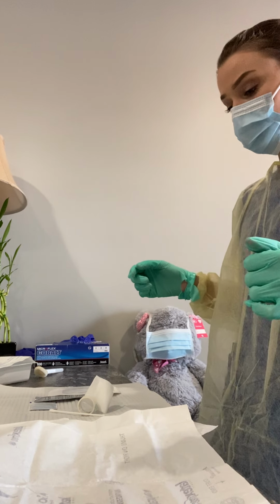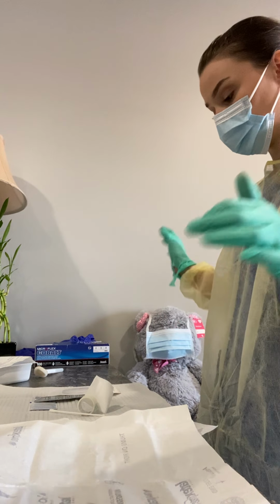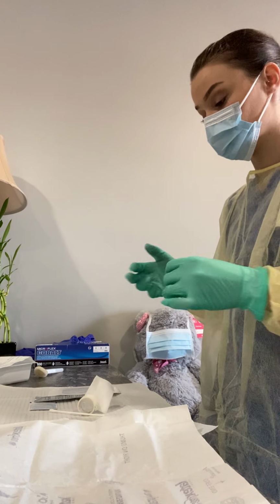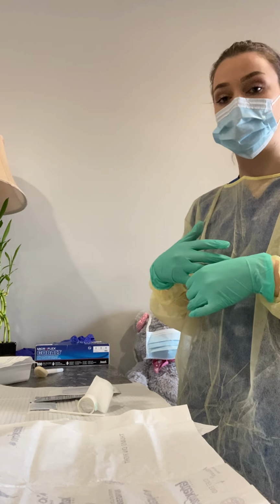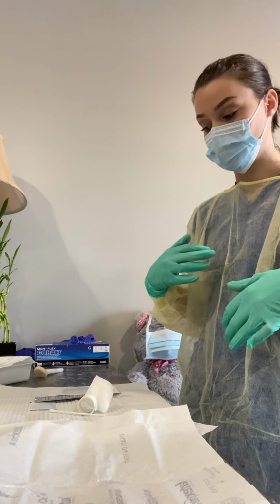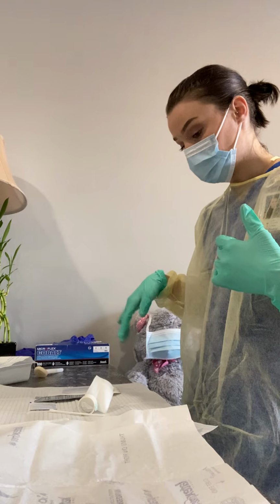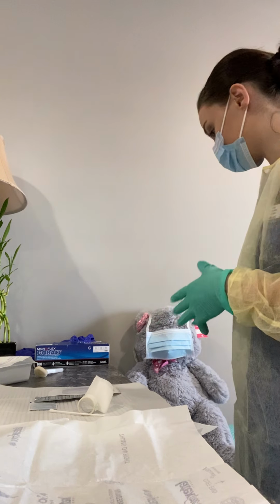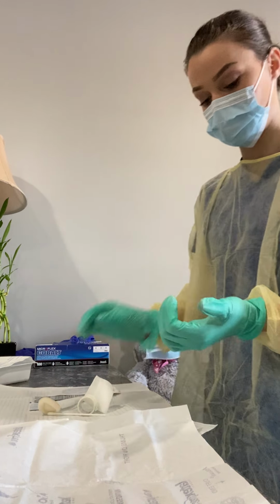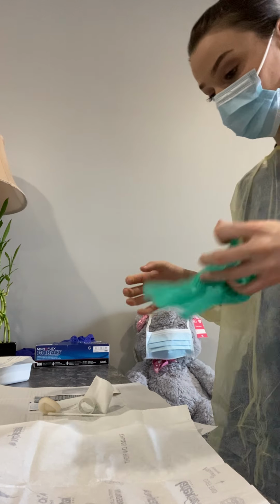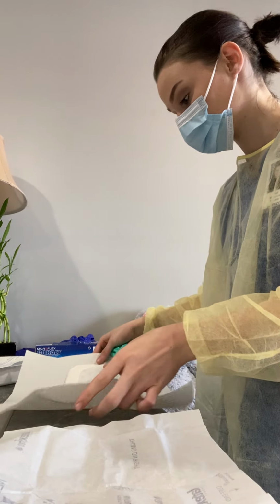If she would have had any drainage on the dressing, anything that needed to be reported, I would report that. And then also document my findings, document that I changed the dressing. So that's it for that one. I'm going to go ahead and clean up this area. I don't have a whole lot of room to work with.